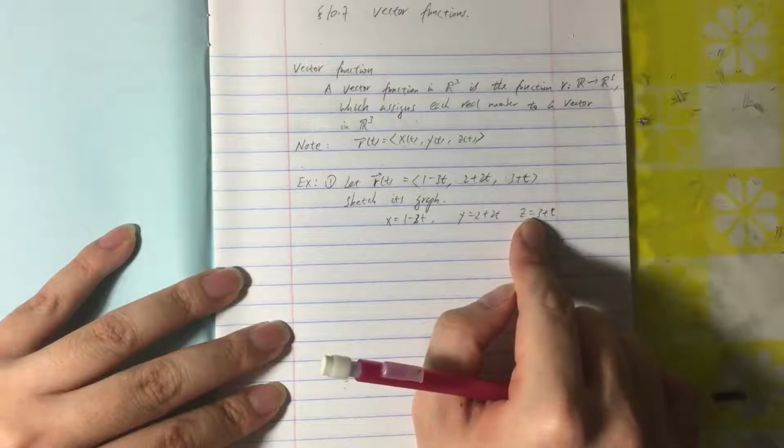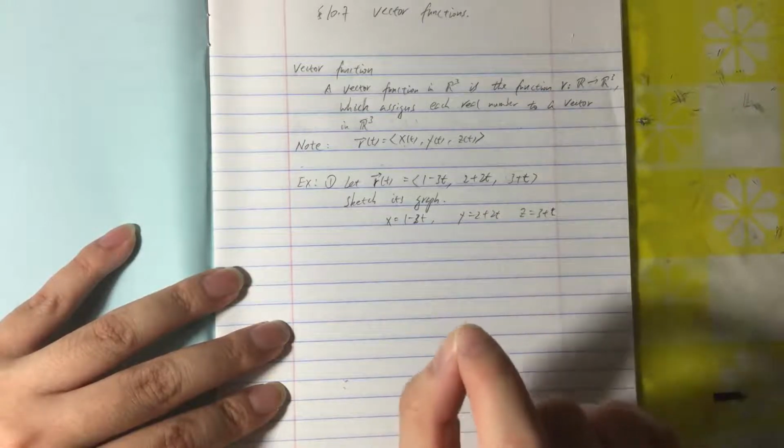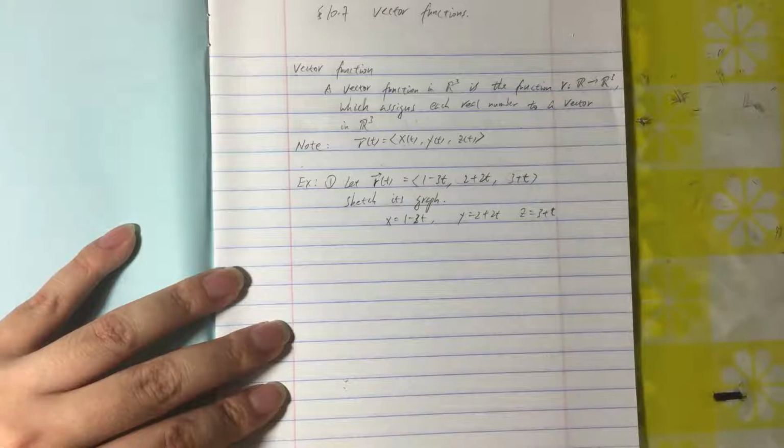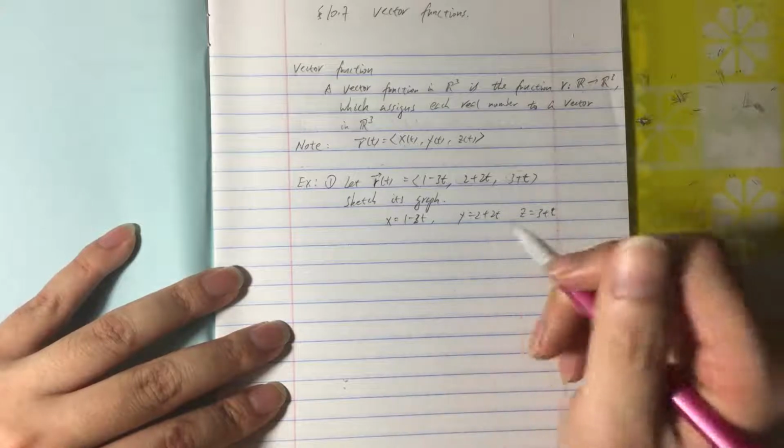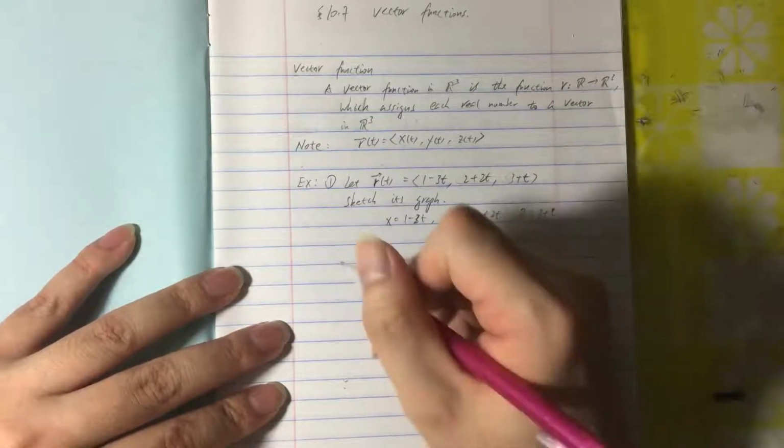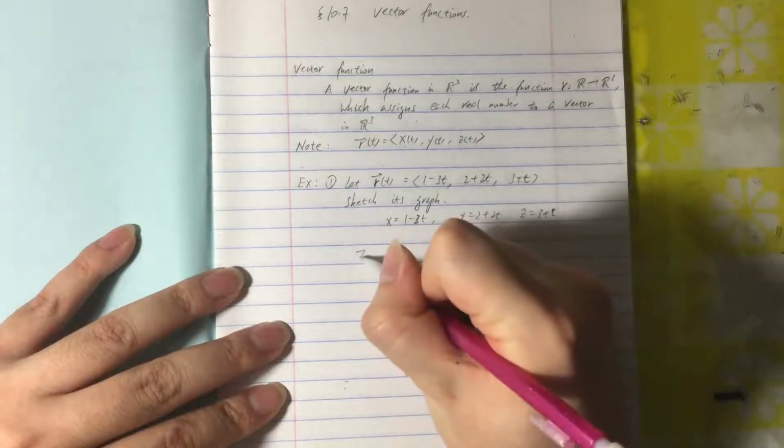In order to graph a line, we need to plot 2 points. Once we know 2 points, by connecting them, we can make a line. So let's find 2 points on the line.